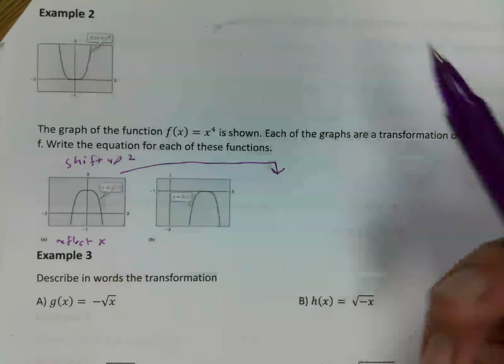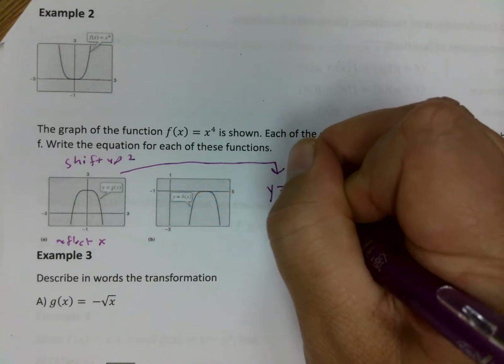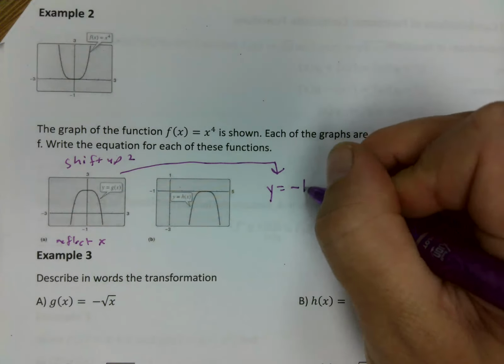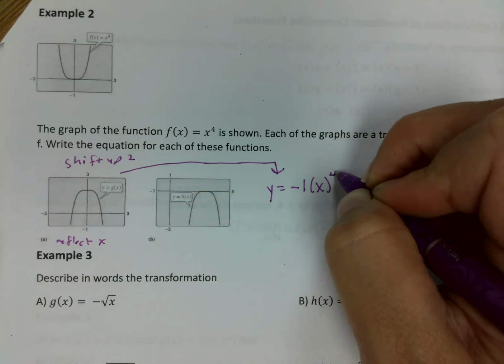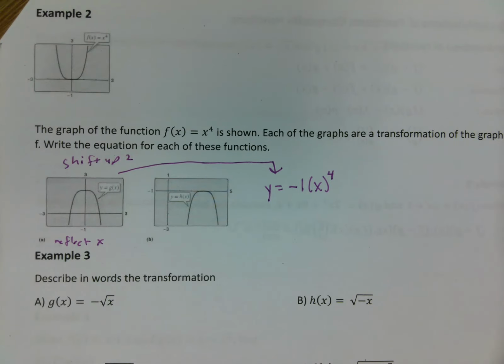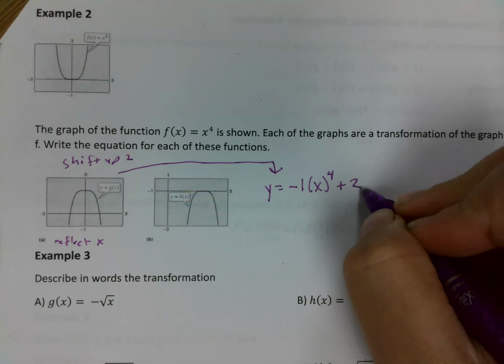Again, my parent function is x to the 4th. A reflect over the x is going to be a negative a value. If you want to write a negative 1, go for it. And then I have my parent function. I don't have to put that in parentheses, I just am. And then a shift up would be plus 2.